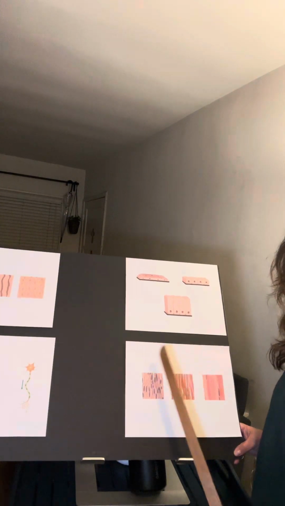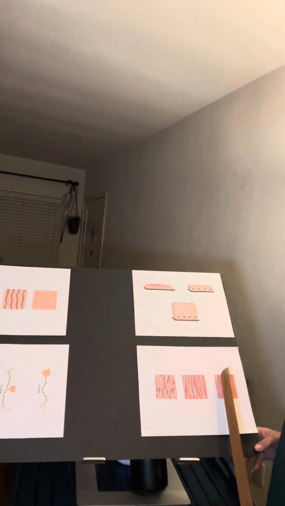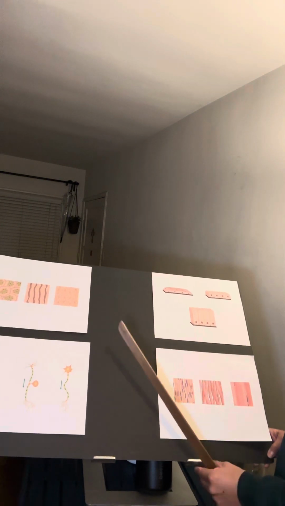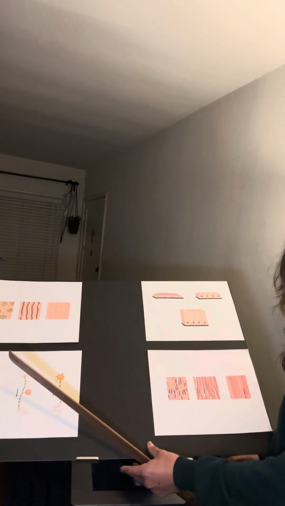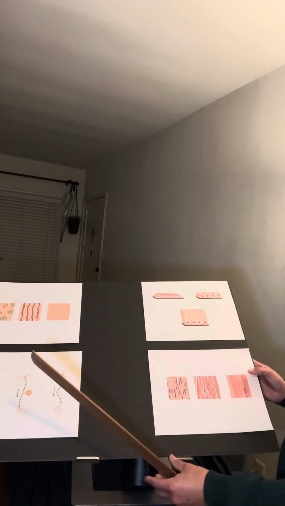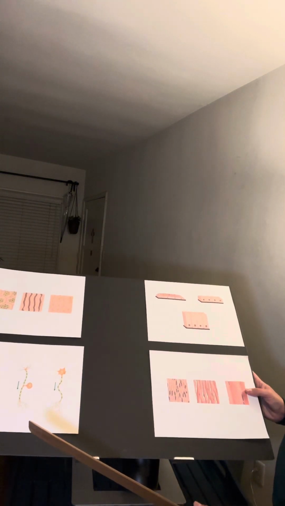The third example is of the muscular tissue, which is long, stretchy fibers designed for movement. The three are skeletal, cardiac, and smooth.